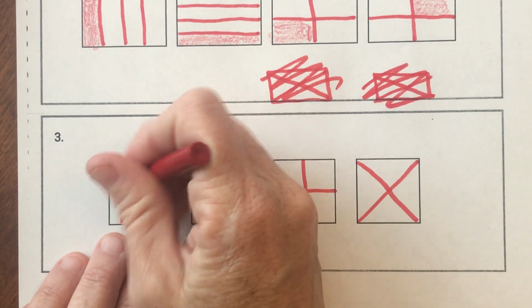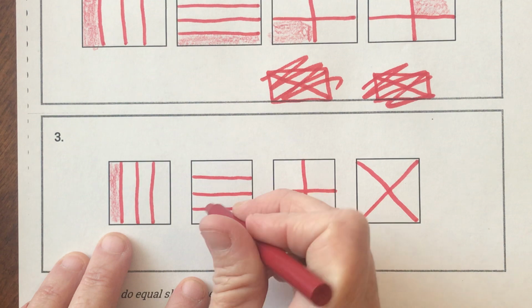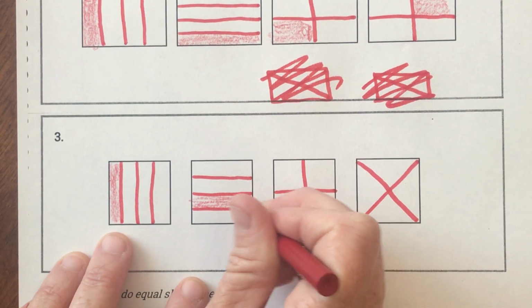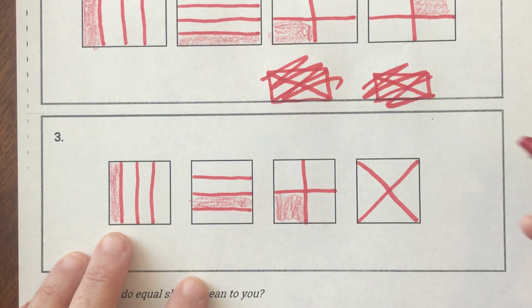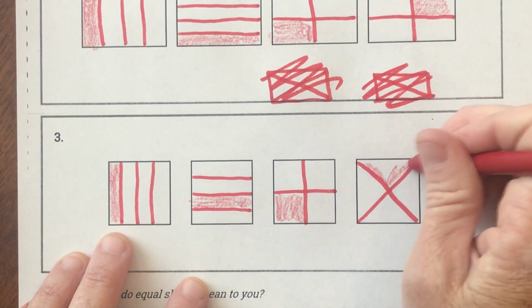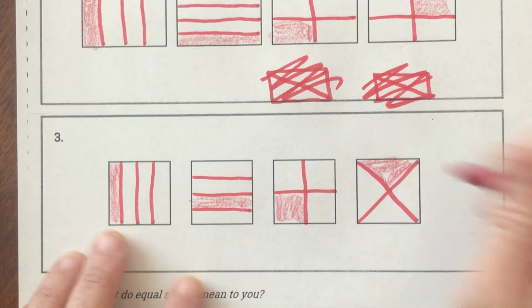Okay, so now let's shade in 1/4. So I can shade in that one. Maybe I'm going to shade in this one in the middle. I can shade in, it just wants me to shade 1/4 in each shape. And I could have chosen any one I wanted.